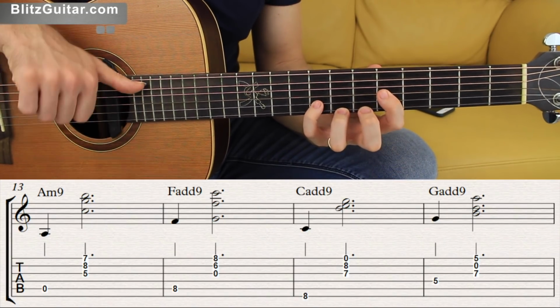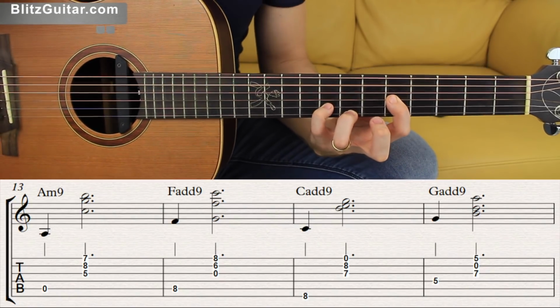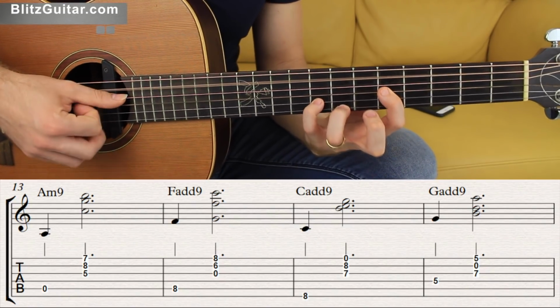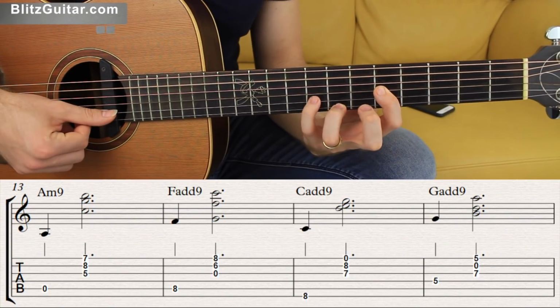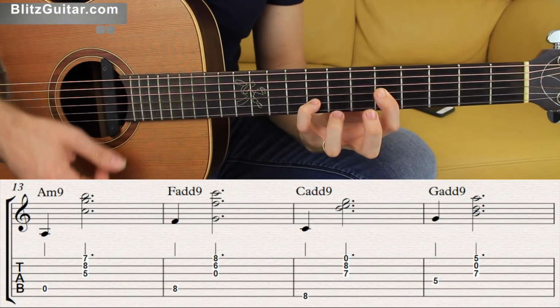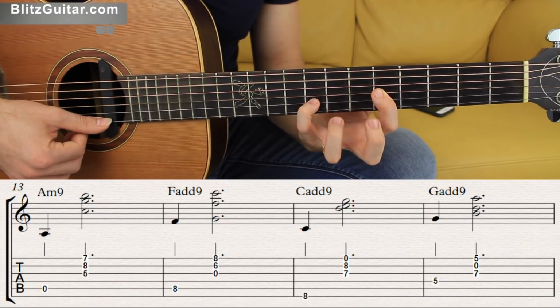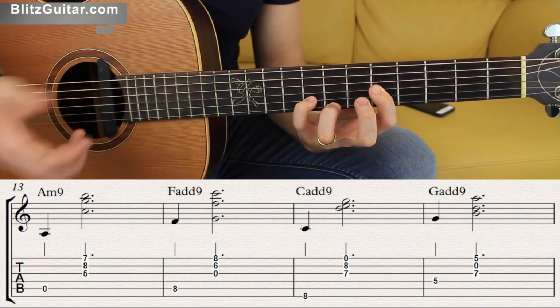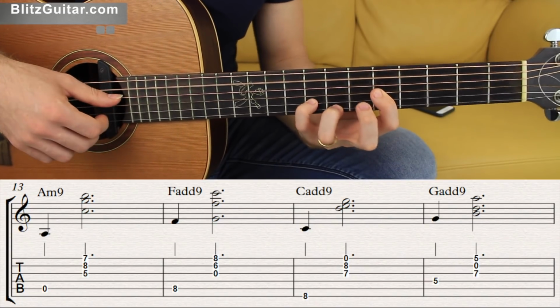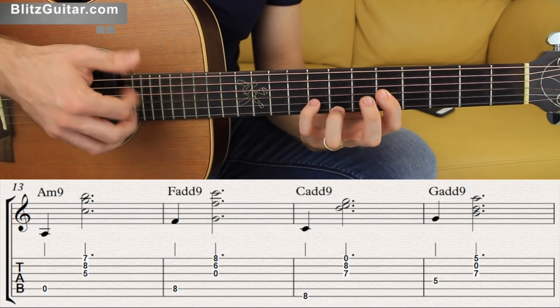You have the 5th open string, that's the root note. The 3rd string fret number 5, which is the minor 3rd. Okay, so minor chord. The 2nd string fret number 8 with the little finger is G, and that's the minor 7 of A. And the 1st string fret number 7 is B, which is the major 9. Okay, you can really just arpeggiate the chord, starting with the thumb.